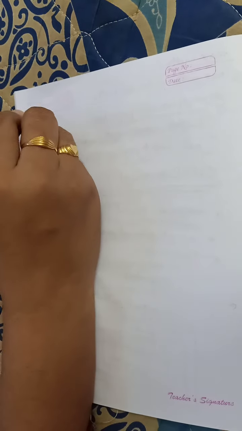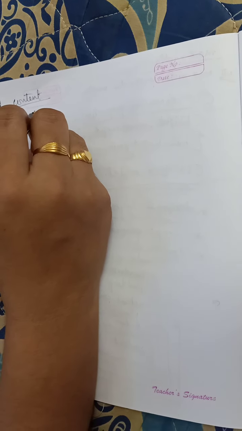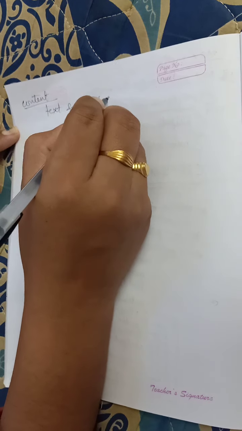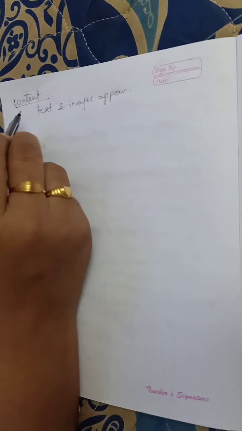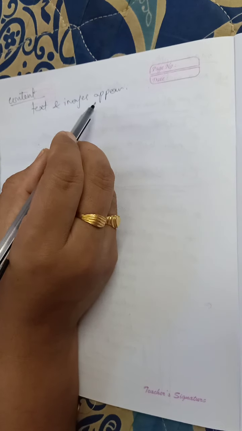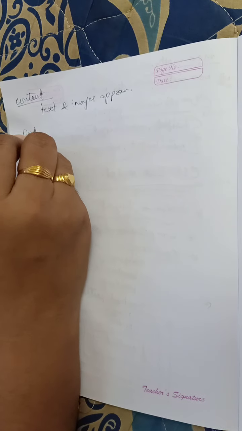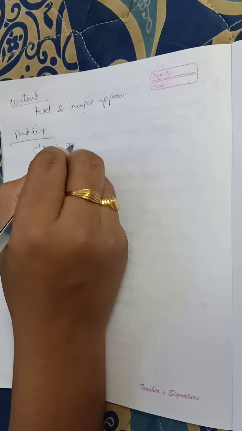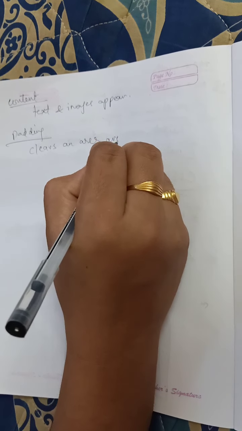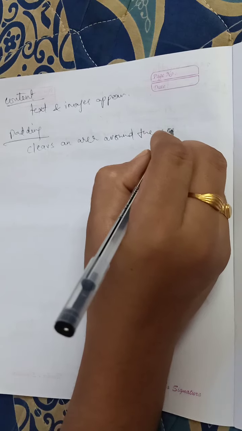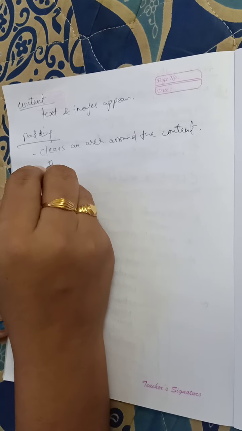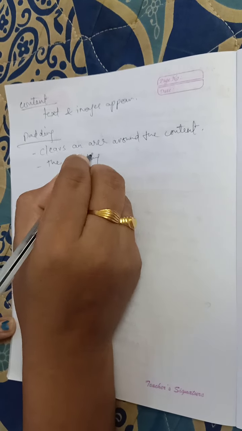So now coming to the explanation of the different parts of the box model. We have content. The content of the box is where our text and images appear. Then comes padding. It clears an area around the content. Okay, and the padding is transparent.